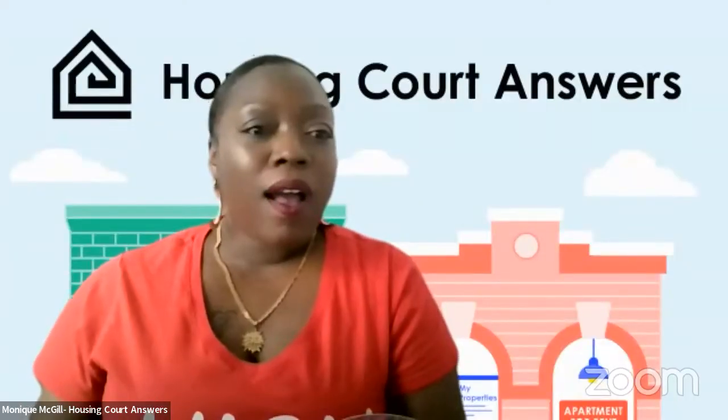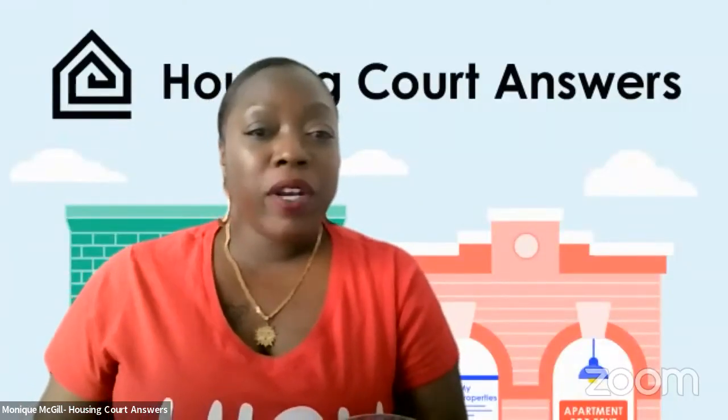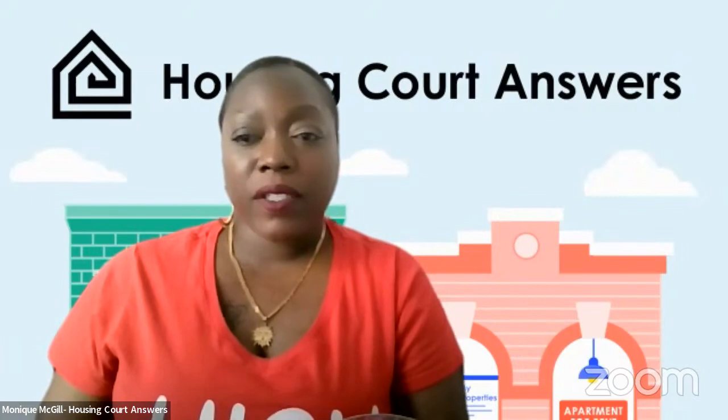Right. Are landlords allowed to use security deposits to pay off any arrears? They can, yes. Most of the time it's often the tenants asking for that to be an option. And again, I'm not a housing attorney anymore.